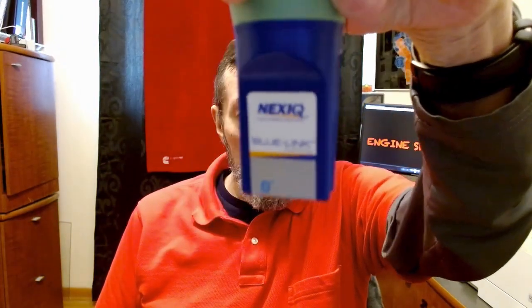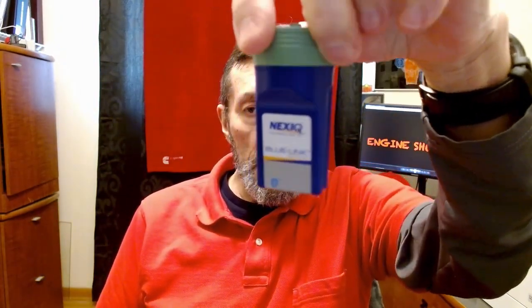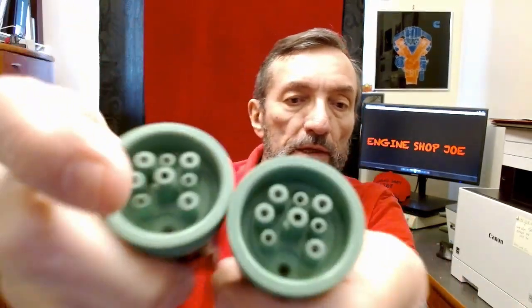One is this Nexiq Diagnostic Mini, and the other is this Cummins Inline Mini. These are both 9-pin, and they both Bluetooth to your phone. Now they use different apps, but they essentially do the same thing.